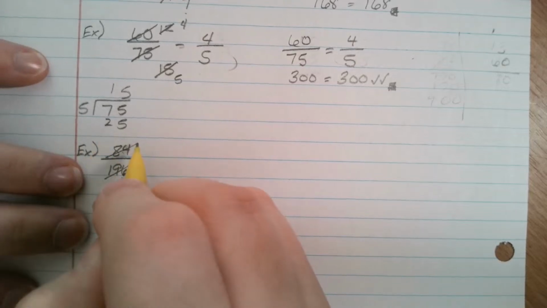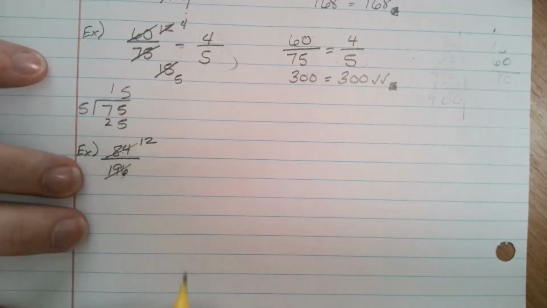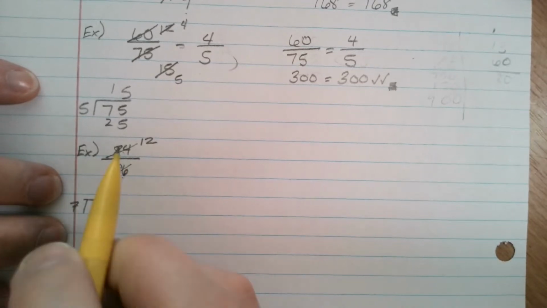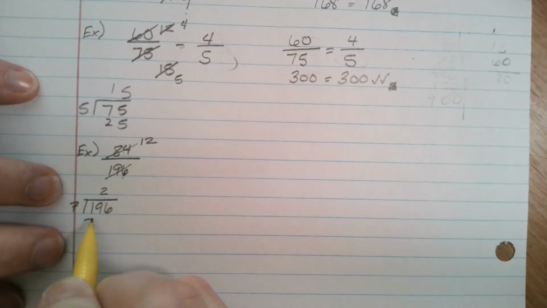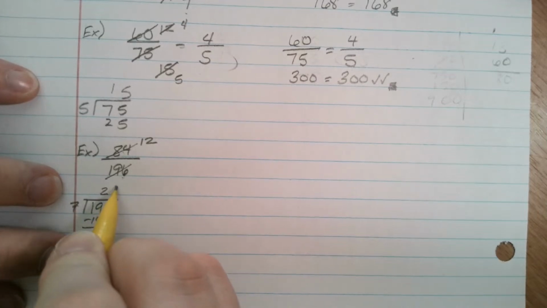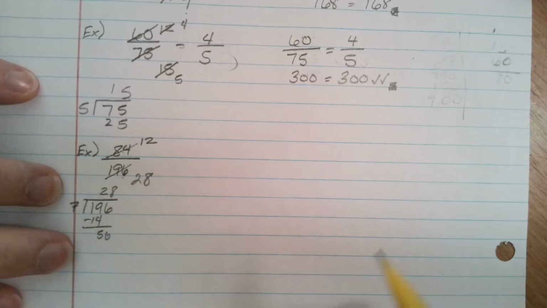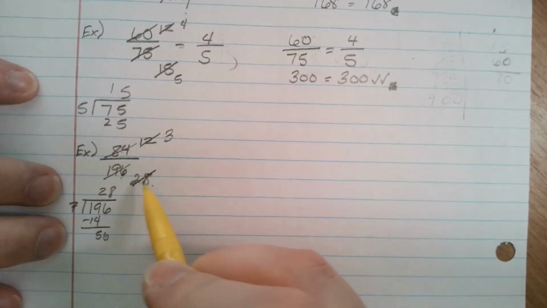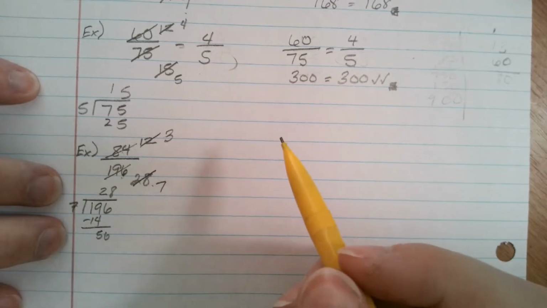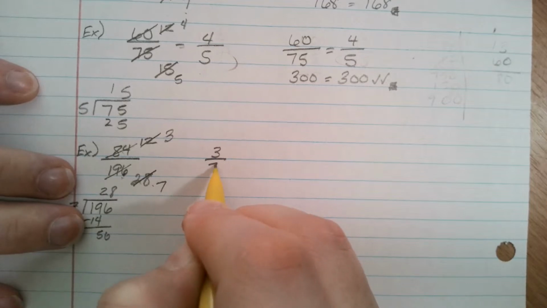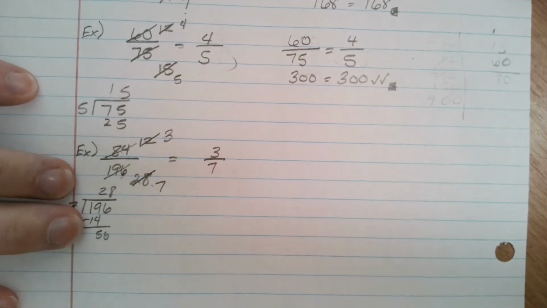So we're going to take a 7 out of both. 84 divided by 7 is 12. 196 divided by 7: 7 can fit into there twice, 56. Oh, look, it does. 28. 12 and 28 have a 4 in common, so you get a 3 and a 7. And 3 and 7 have nothing else in common but a 1. So that would be your reduced fraction.